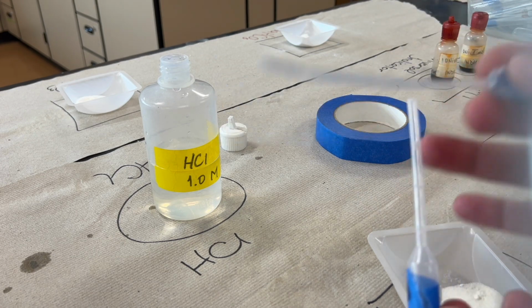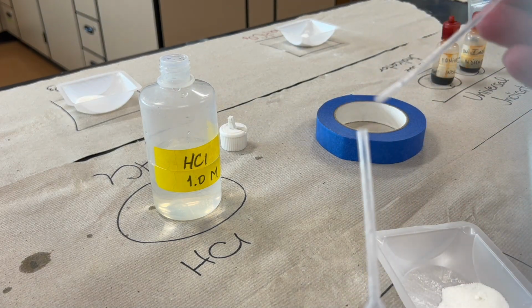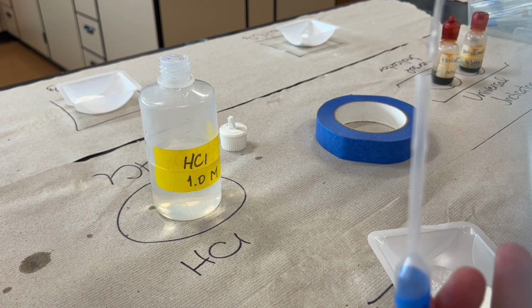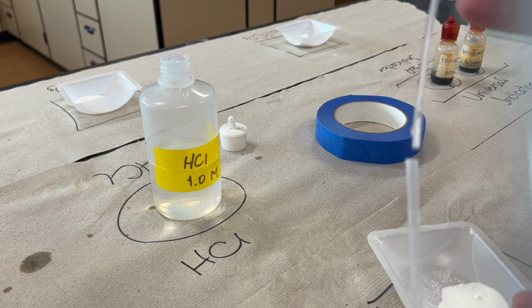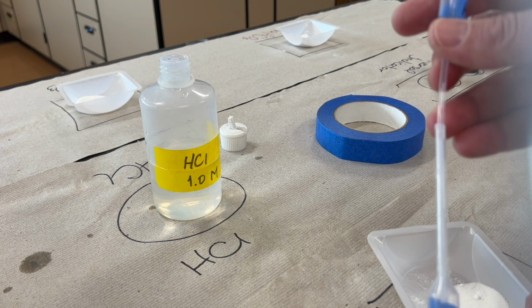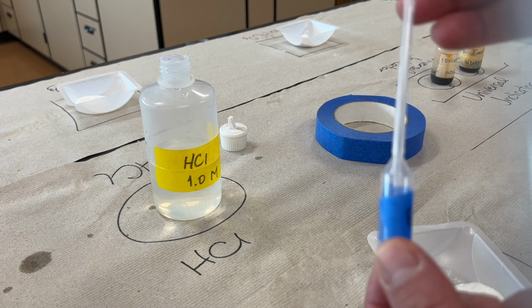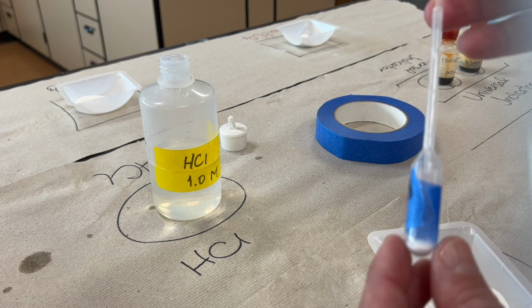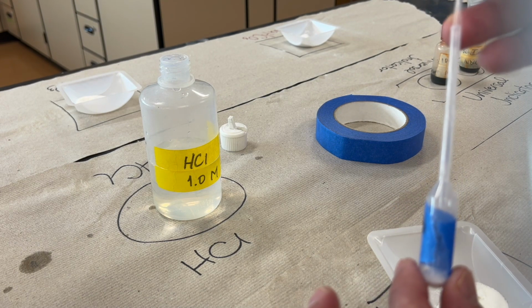Now to generate the gas, we slide the hydrochloric acid pipette inside, like so, making sure we don't touch, and we're going to drop about 20 drops of the acid in here.